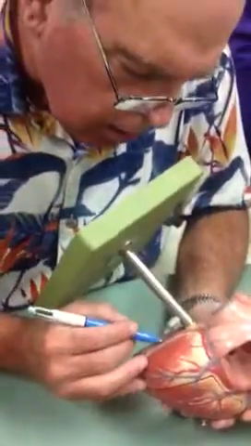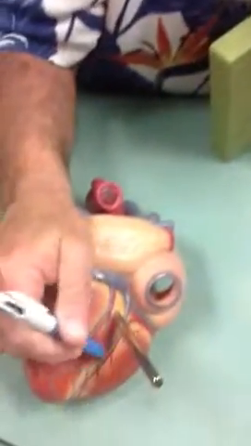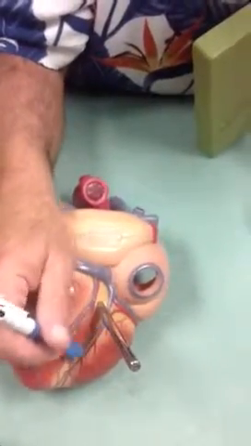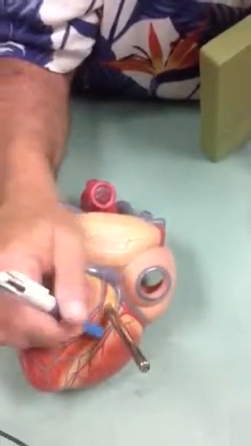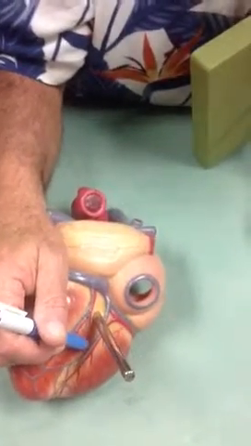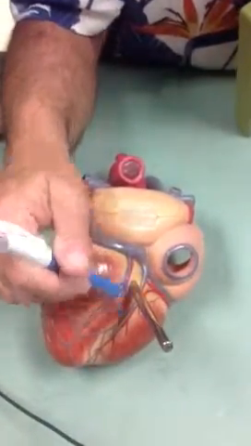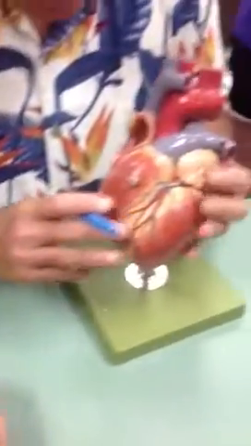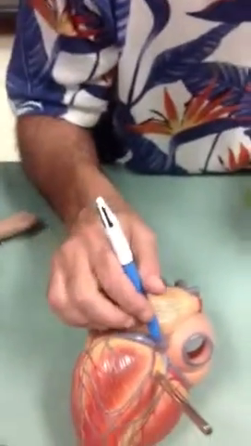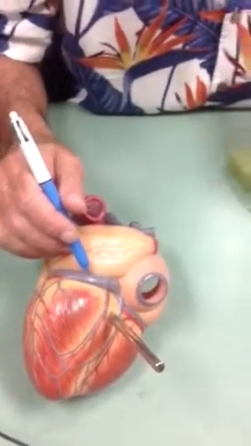This is the posterior interventricular artery. I think you can see it better here. Sometimes there are two, but a lot of times you don't have this branch here. You just have this one here, and it branches out. So this is the one I typically point to. This is the posterior interventricular vein. This is the anterior interventricular vein, and they dump into this huge swelling, which is called the coronary sinus.